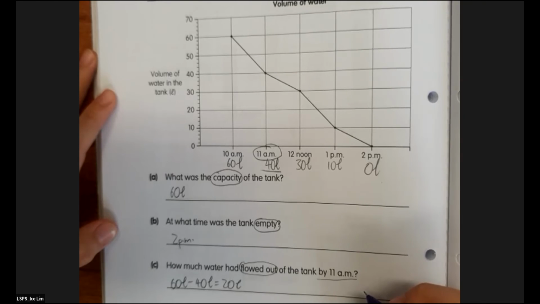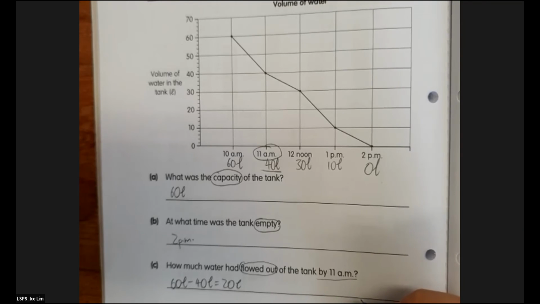The question is not asking about the tank at the start. It's not asking about the tank after they flow out. It's asking how much water flowed out of the tank. So you do the tank's volume at the start minus the tank volume at 11 a.m. to find out what was the change.